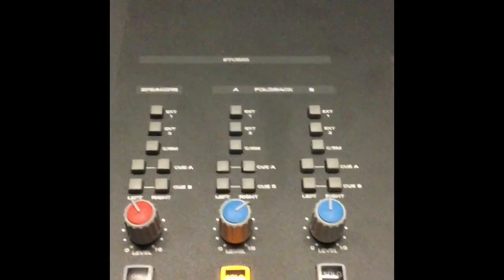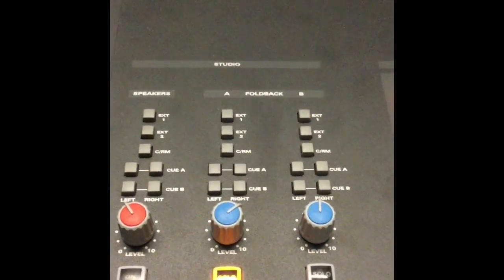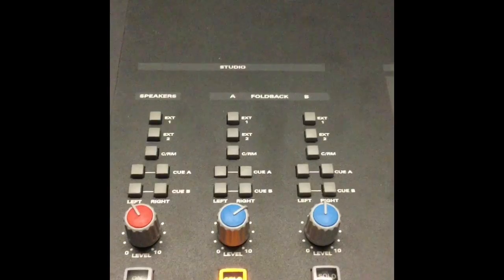If I hear something, then I know that the sound's now leaving the console. All I need to do now is to go to the patch bay and to patch foldback A into just underneath there where it says returns 201 headphones, and the signal then will be sent into the studio live room.